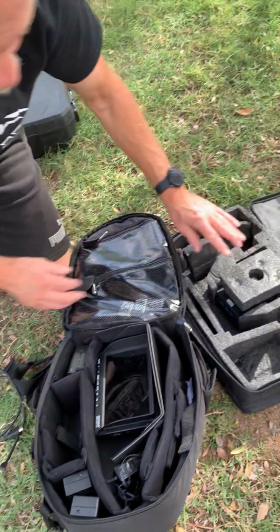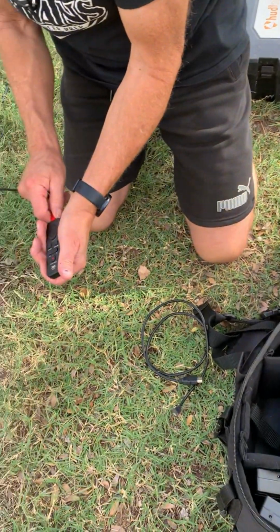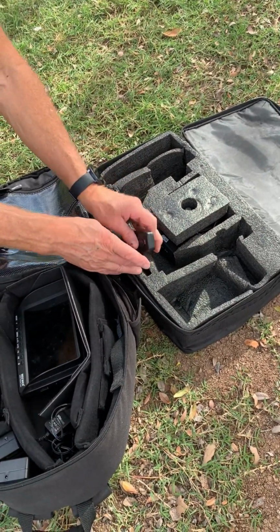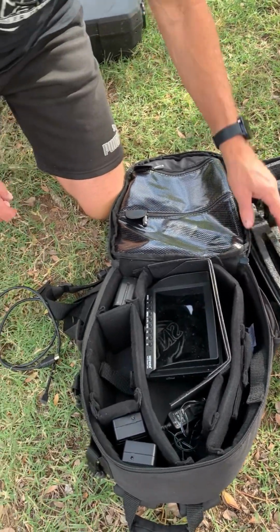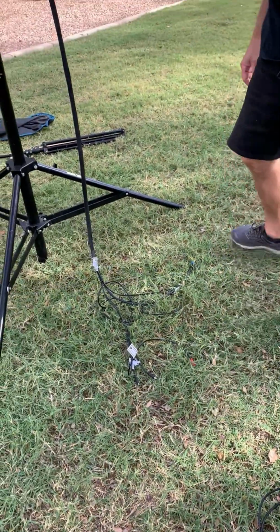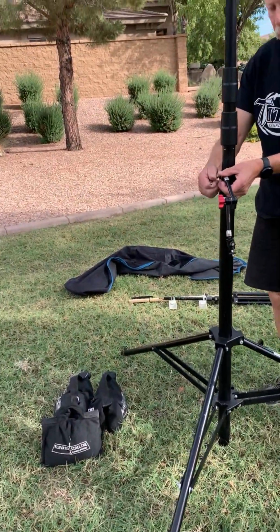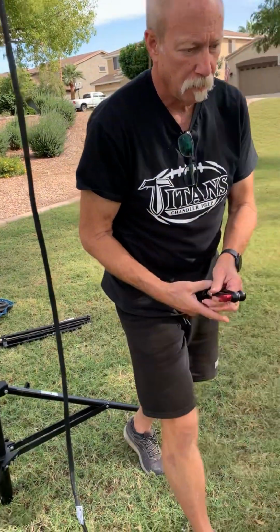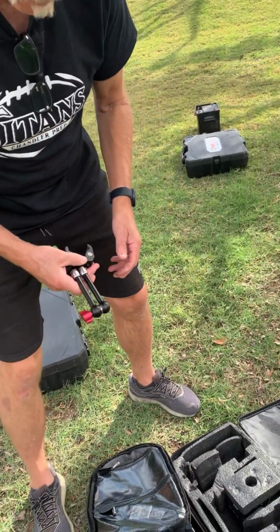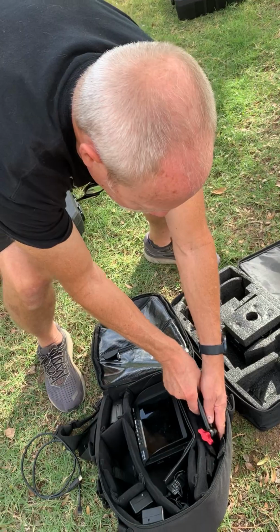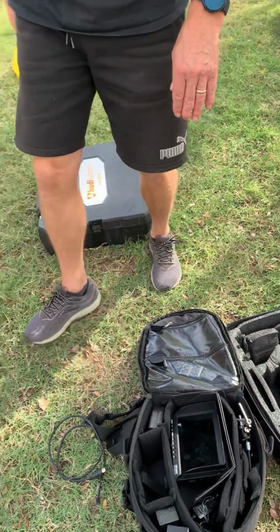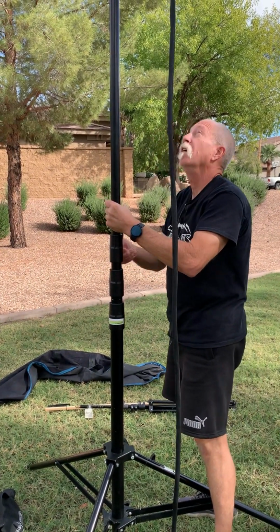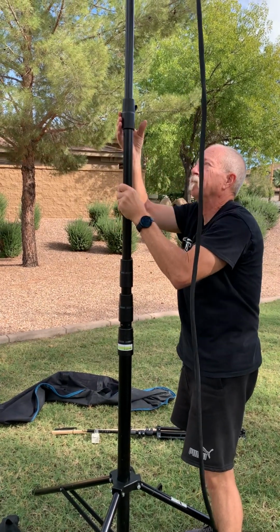Here's its power cable. And here's the remote for the camera. It's got a nice slot in here to put that in there. Take the mount off for the monitor. And start letting the tripod down. The extensions.